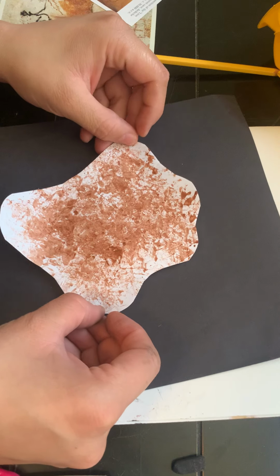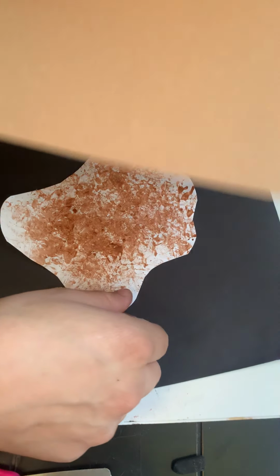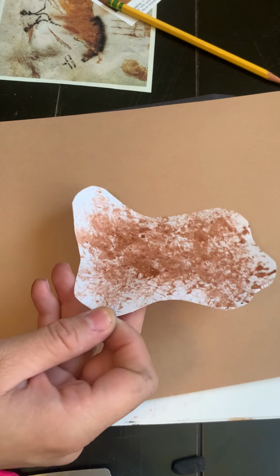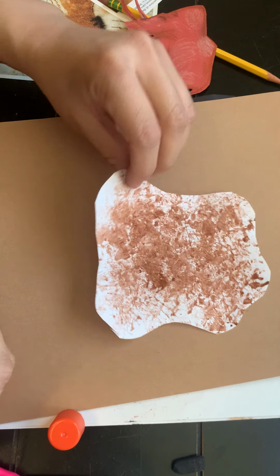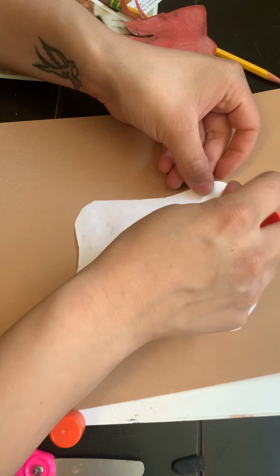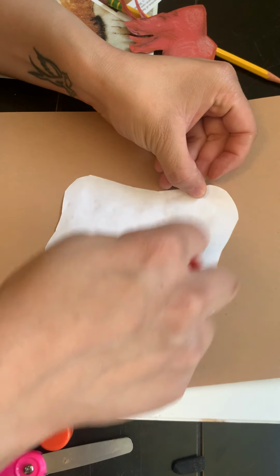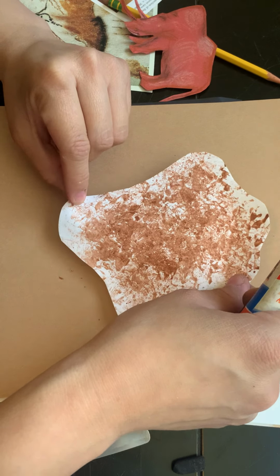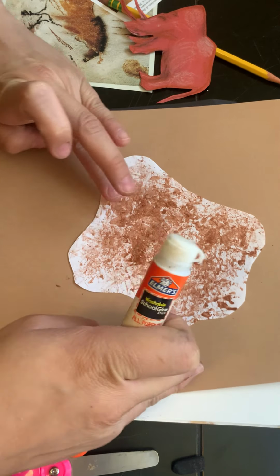Okay, so now we're done with this step. Now what we're going to do is we're going to take our brown construction paper, and we're gonna glue a couple of these things onto our paper. So you guys should wait for your paper to dry. Again, I'm not, but I didn't use that much paint, so it'll dry quickly. See that? Just a little bit. And I think I'm gonna do this way. So I'm gluing on that paper in the middle of my brown paper.